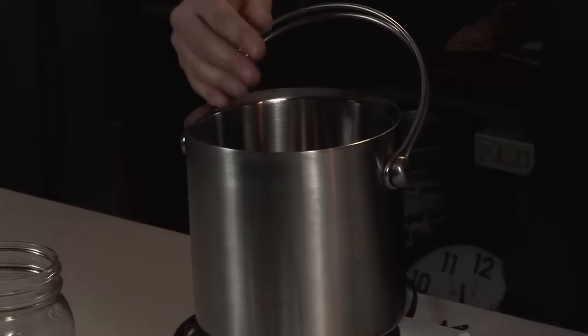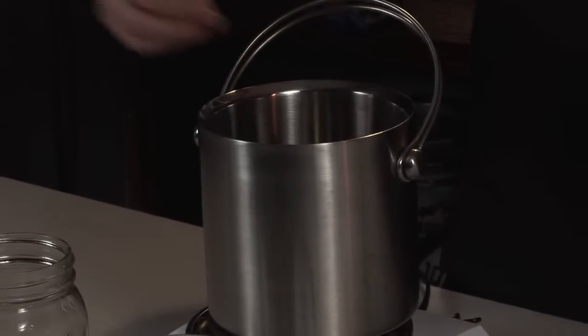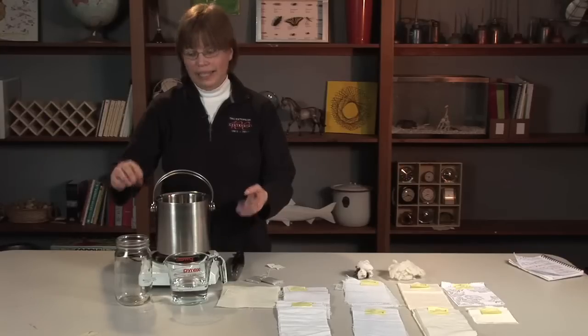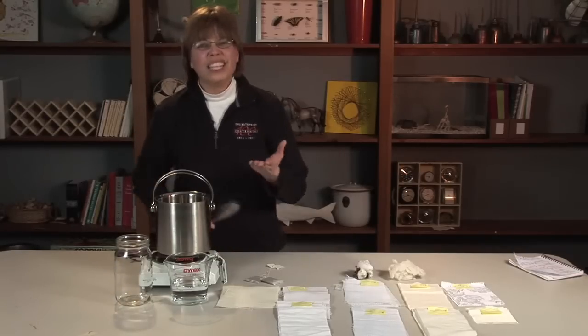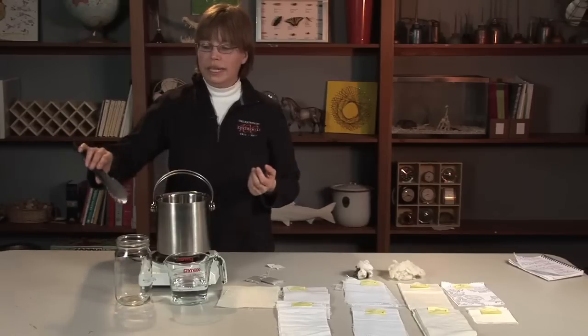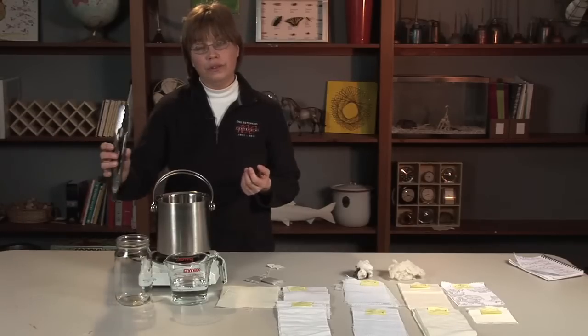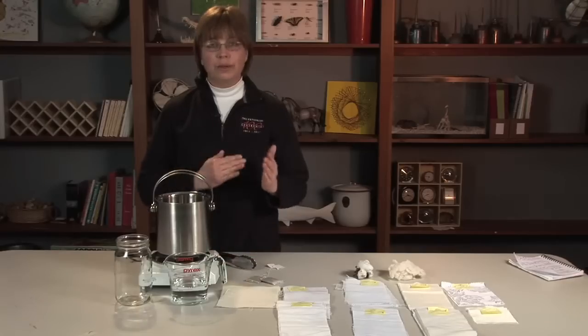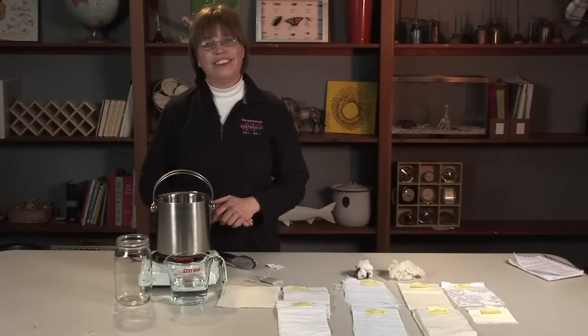Once it's steeped, we'll take the tea bags out and measure the water into jars. For each jar, we'll place one of the types of fabric. And then we're going to let all the fabrics sit for 15 minutes. We'll take the fabric out of the hot tea using our tongs, rinse it out under cold water, and then observe how the different fabrics accepted the dye.